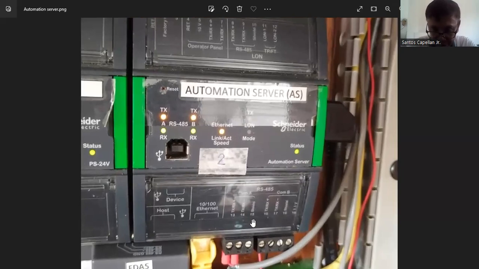Now for my communication A, I'm dedicating it to my BACnet controllers. Okay. So these BACnet controllers are B3 devices. Now for communication B, I will dedicate this for software integration of those third-party systems.